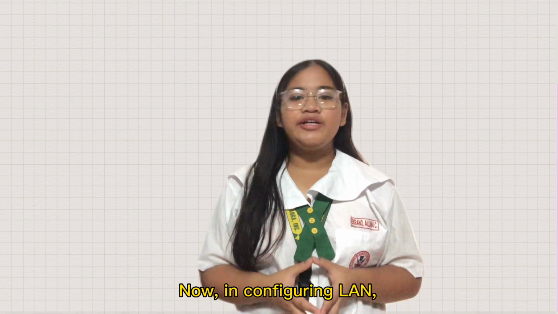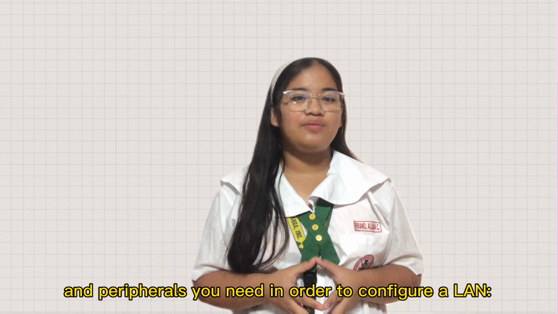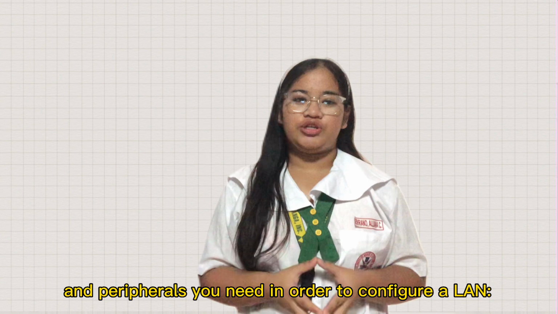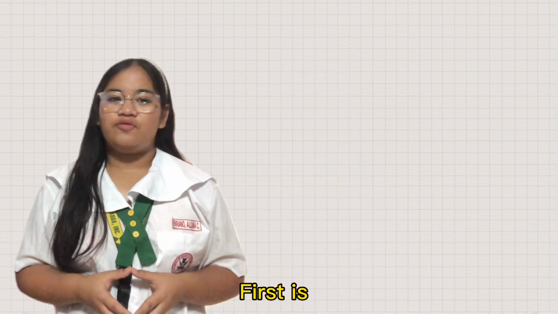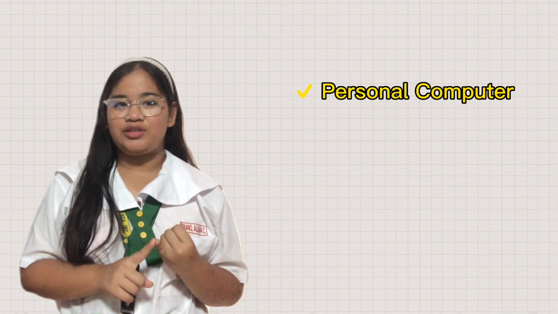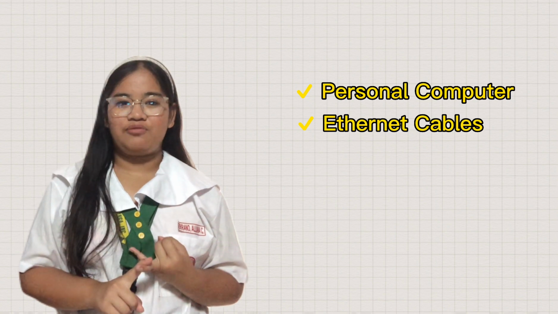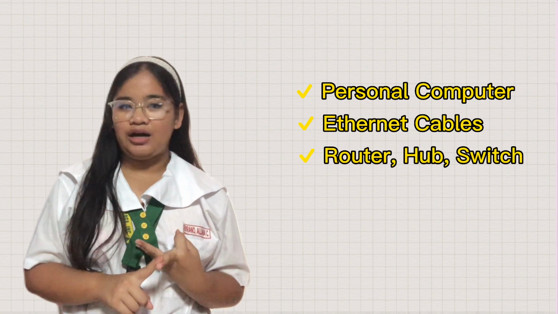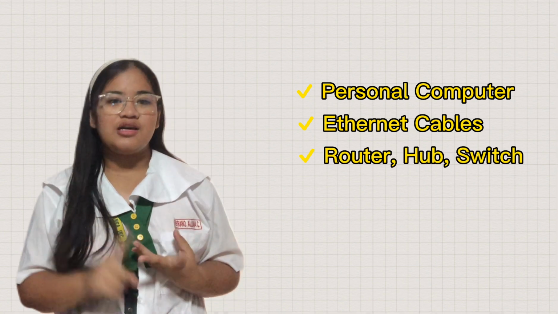Now, in configuring LAN, these are the equipment and peripherals you need in order to configure a LAN. First is personal computer, second, Ethernet cables, third, router, hub, switch, and the last is modem.